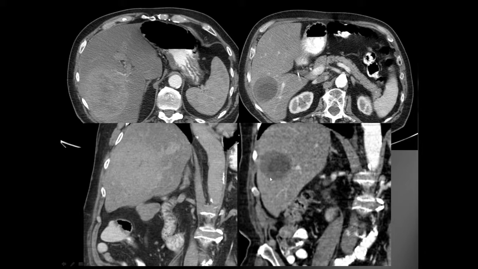Now, this patient still is not felt to be a candidate for surgery, but you can see how treating a large lesion like this and shrinking it down to a smaller status would make surgery a lot easier. And this patient, if not for his age and comorbidities, would now be a much better surgical candidate.